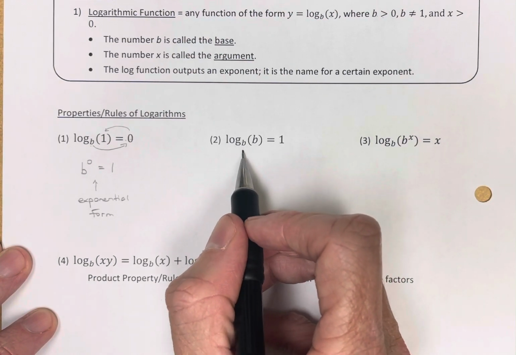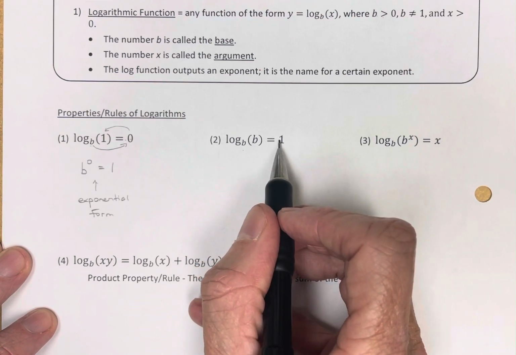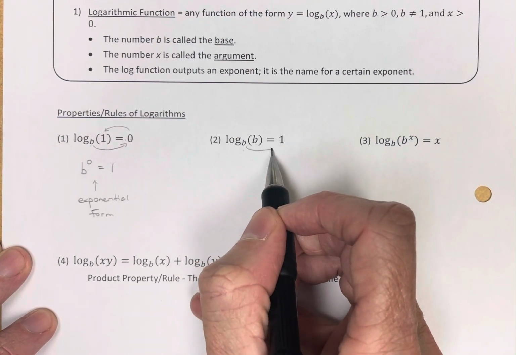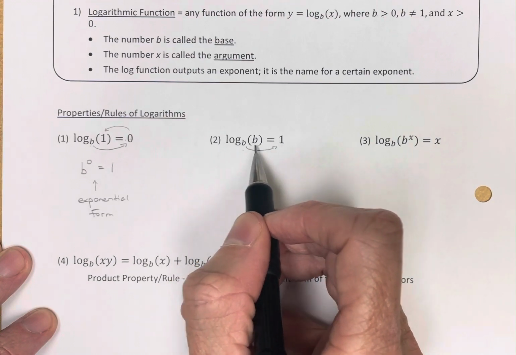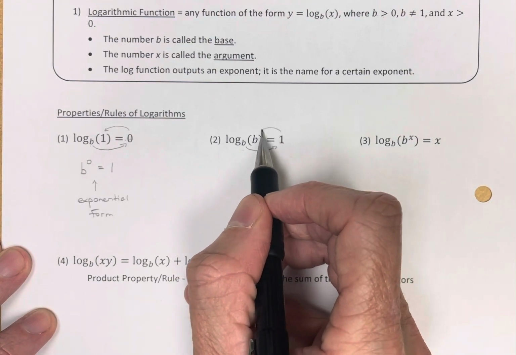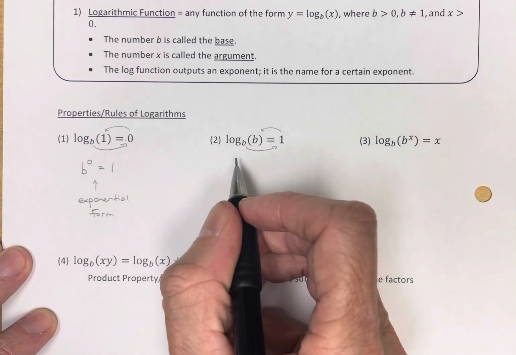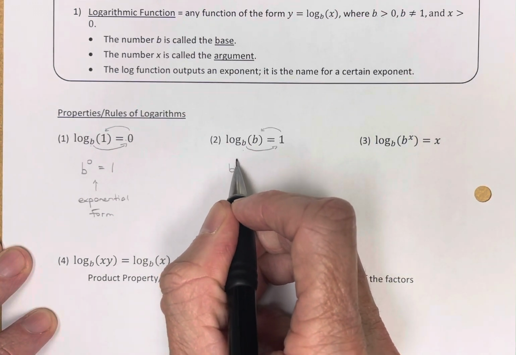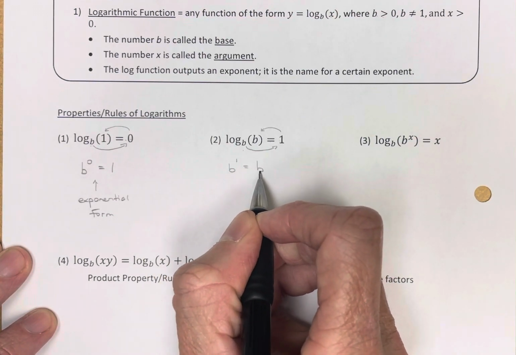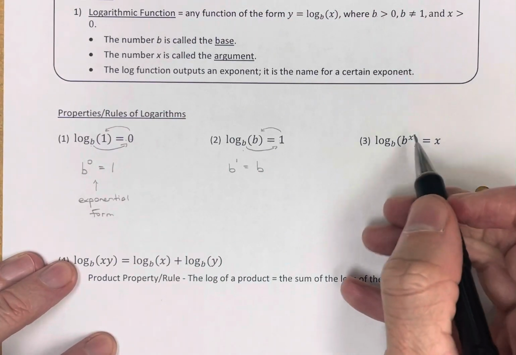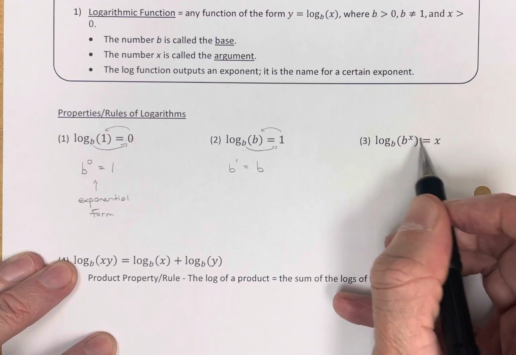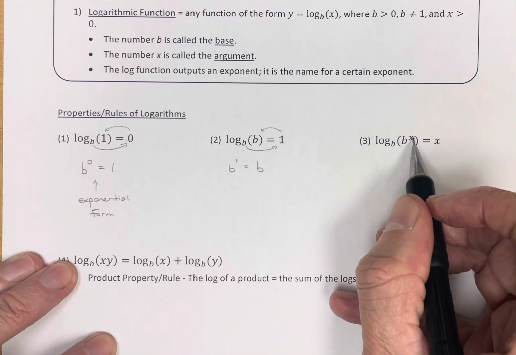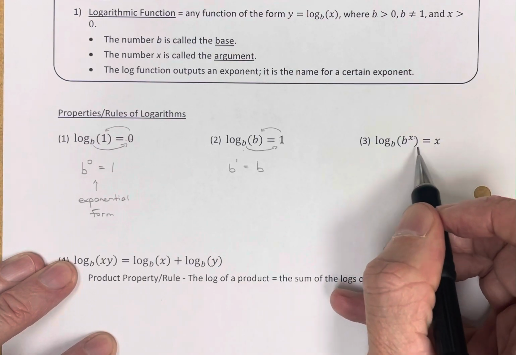The log base b of b is 1 because, remember, the log outputs an exponent. B to the exponent of 1 just gives you back the b. So b raised to the first power is just equal to b. And finally, the log base b of the argument b to the x is x because the log outputs the exponent.